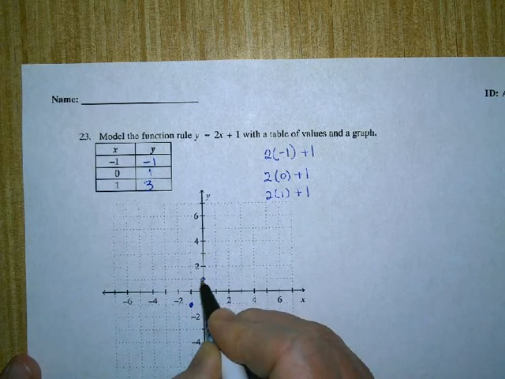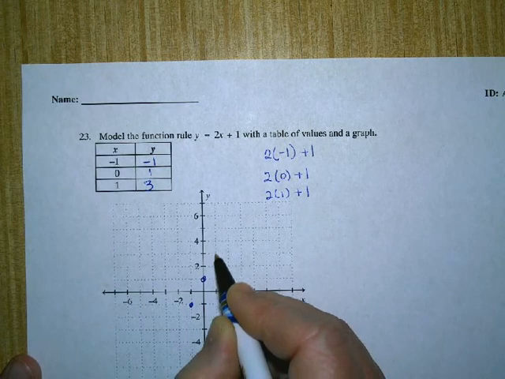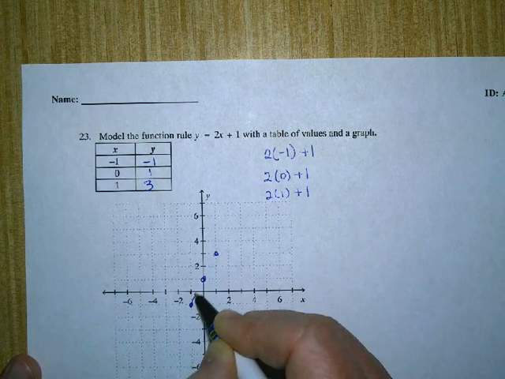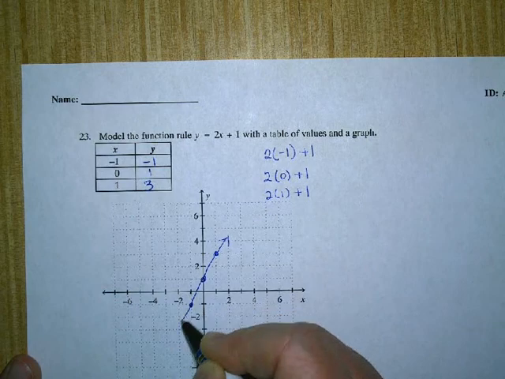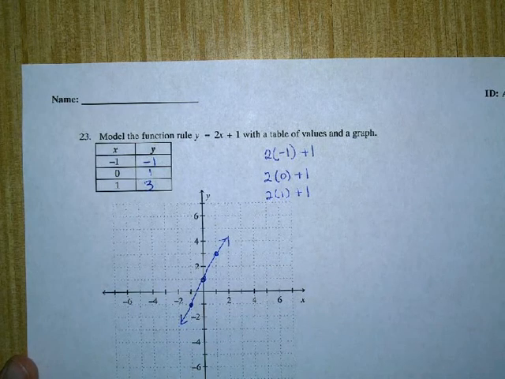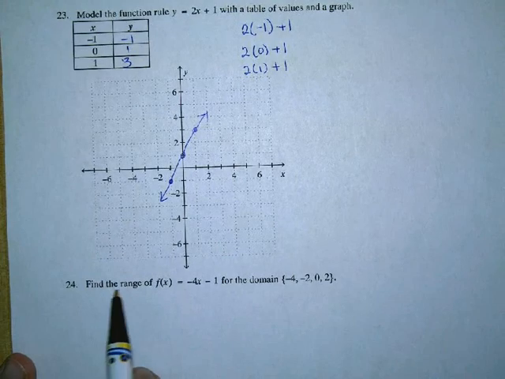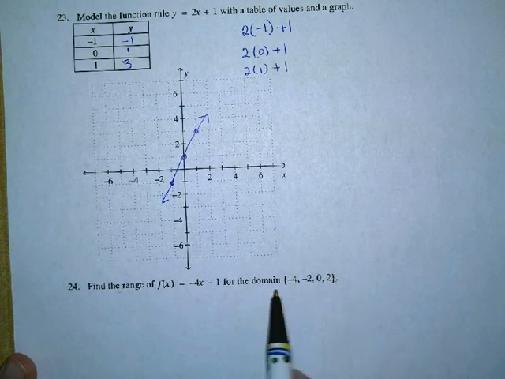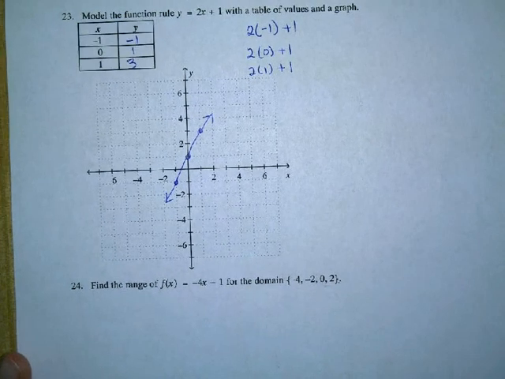Find the range for this domain. So what are we going to do here? Can you put that in your calculator? Can you go to y equals? Put this in. Negative 4x minus 1. And then go to the table.